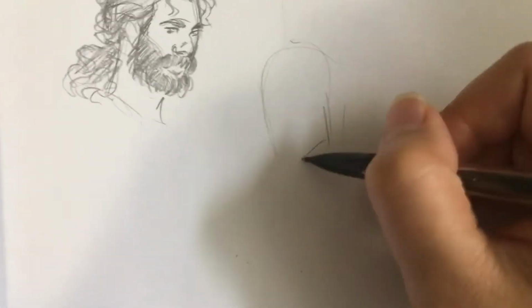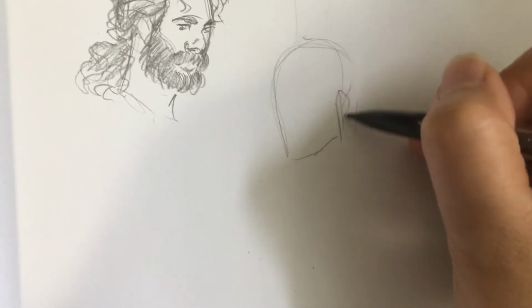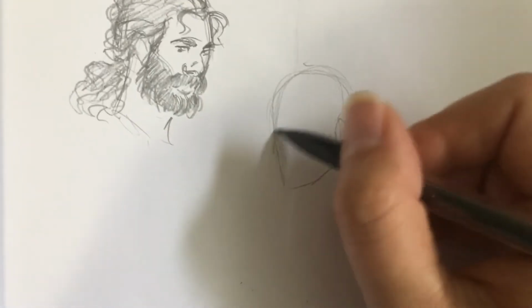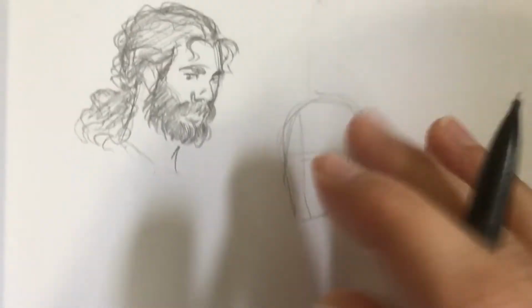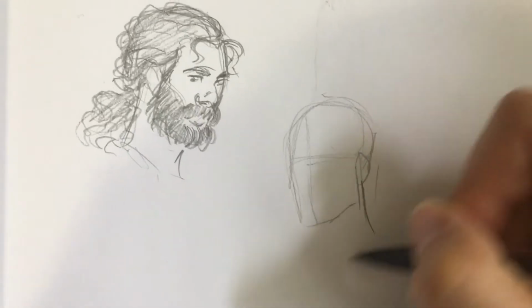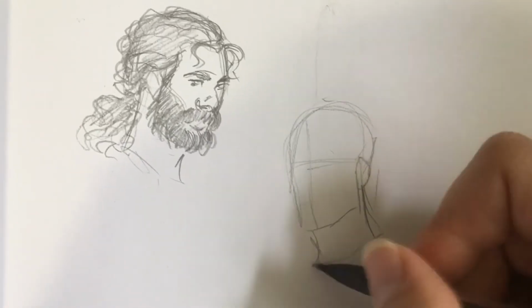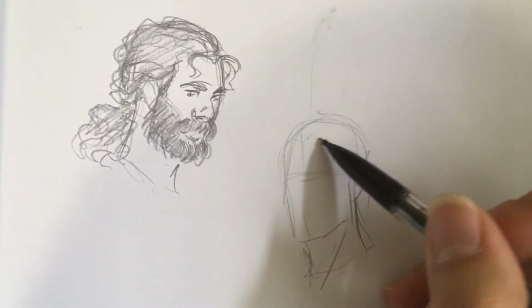Drawing men with short hair. Again, you draw the skull or the head shape. Always put down your basic shape first, especially when you're learning. It will help you out immensely, just to guide yourself to where the hair is going.